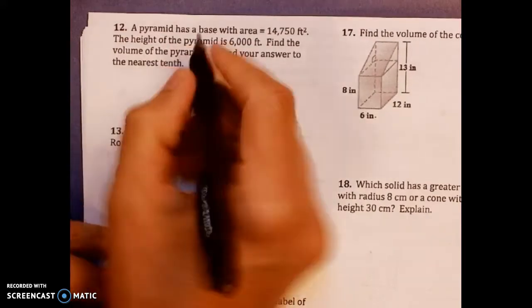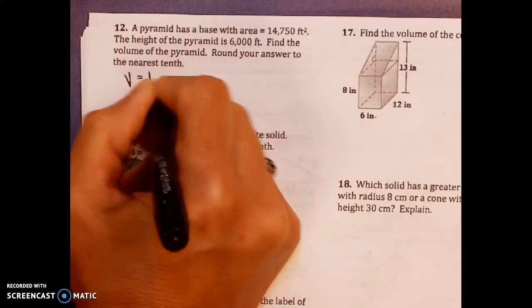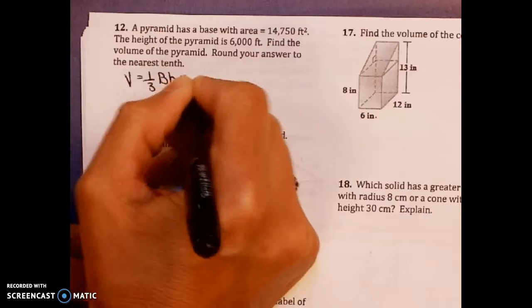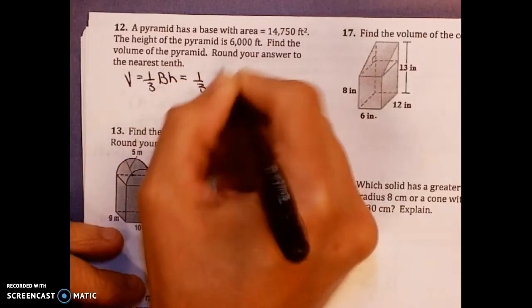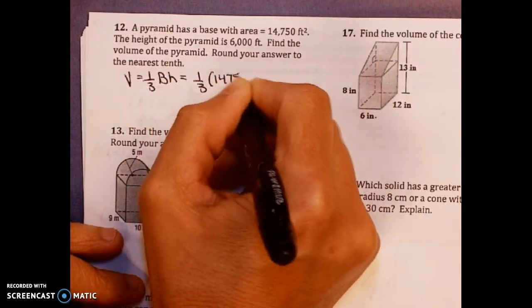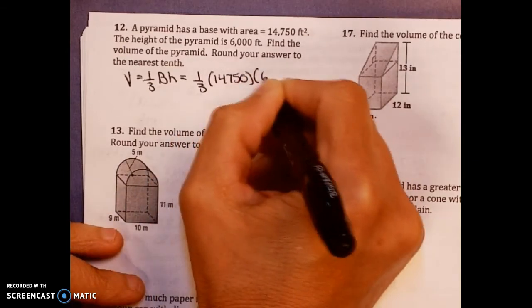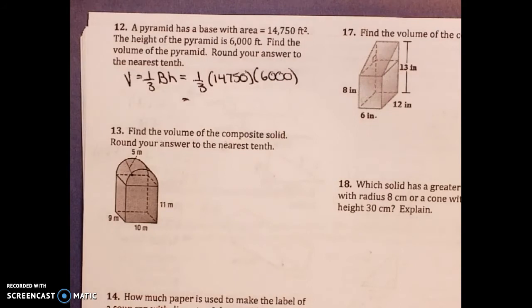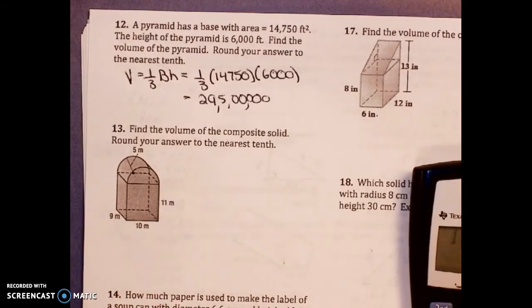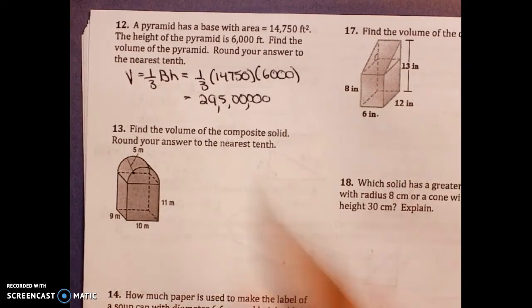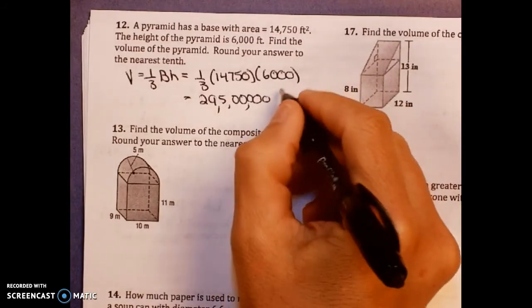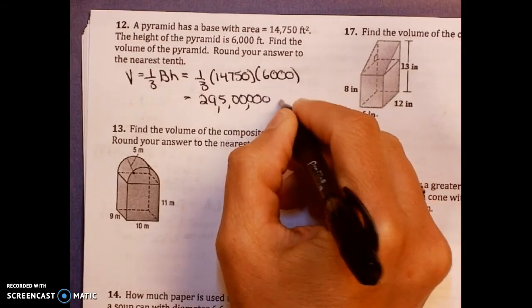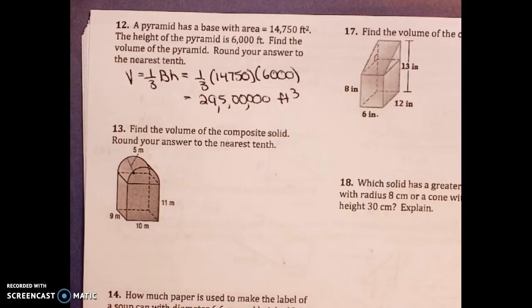Number 12, we're looking for the volume of the pyramid. So that is 1/3 big B times H. In this case, they actually tell me what that base area is, and I have a height of 6,000. So pick up your calculator and plug that in. Okay, I plugged it all in. I ended up with 29,500,000, and that is feet cubed.